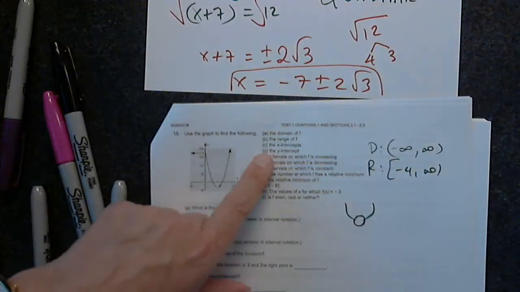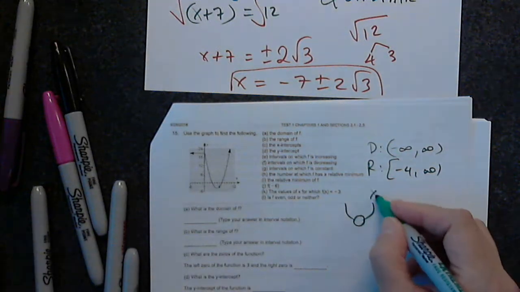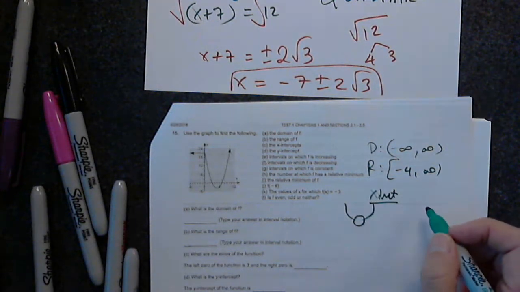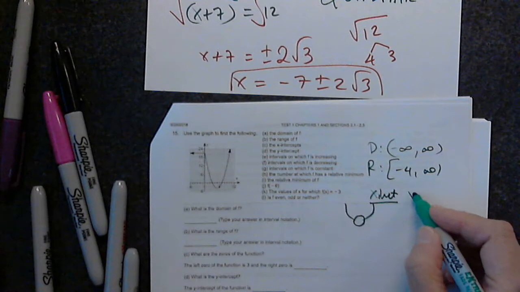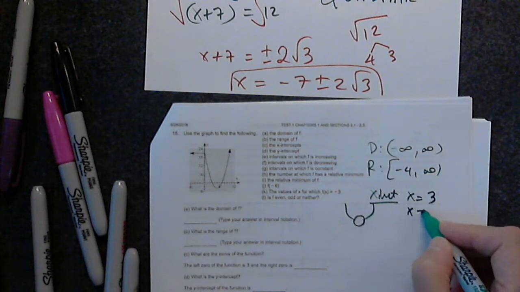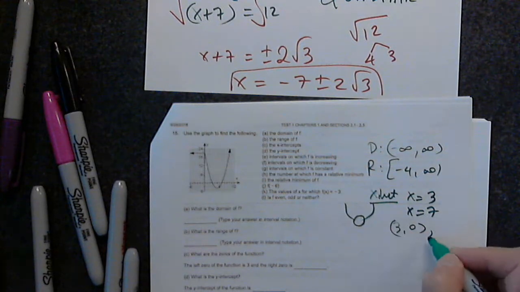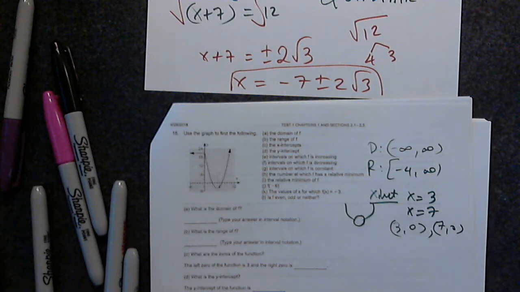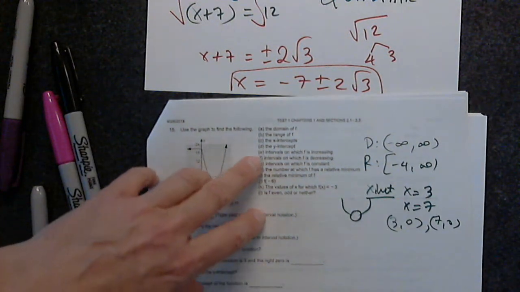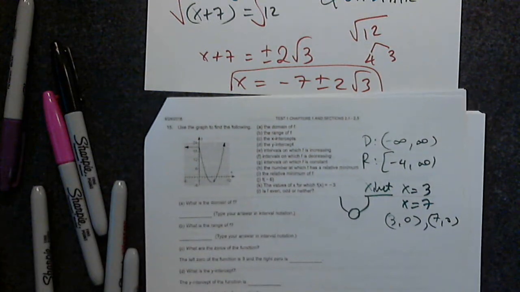Okay, so x-intercepts. I agree with x equals 3 and x equals 7. If we are asked for the ordered pair, we will write (3, 0) and (7, 0). The y-intercept, please.